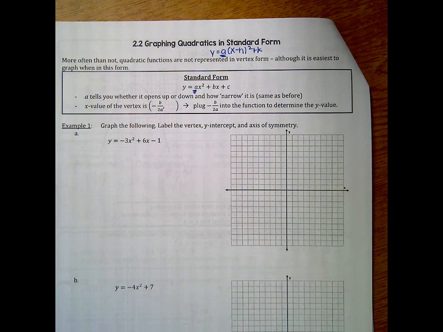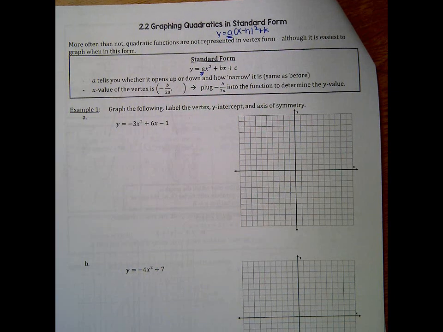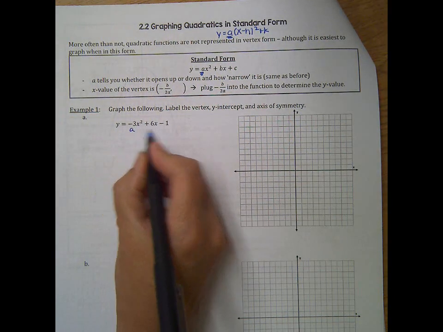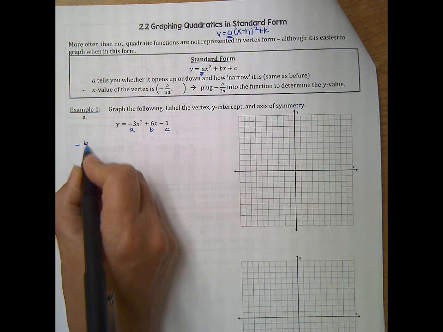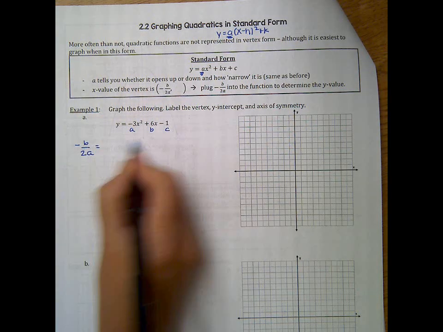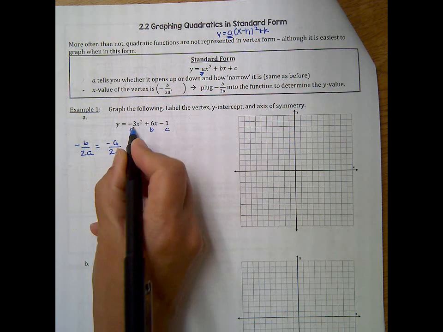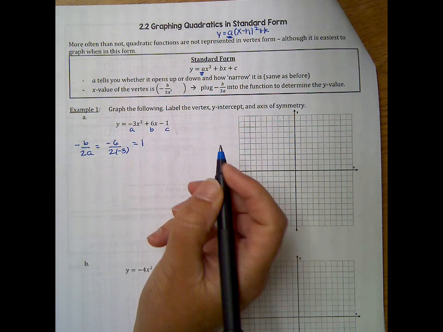So here we're going to graph these in standard form. The other way we can do it is to complete the square. We'll do a few of those as well. So here's our a, b, and c. Our vertex, opposite b over 2a, would be the opposite of 6, so negative 6 over 2 times negative 3, which is our a, which of course would be 1.